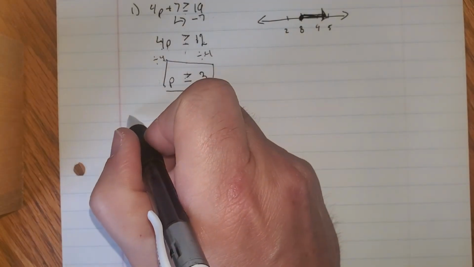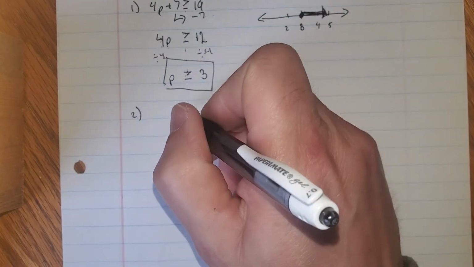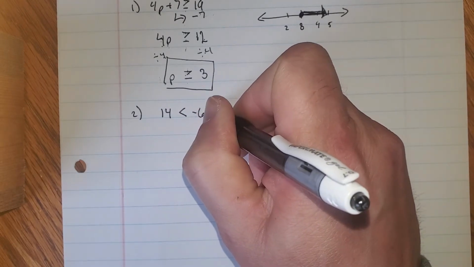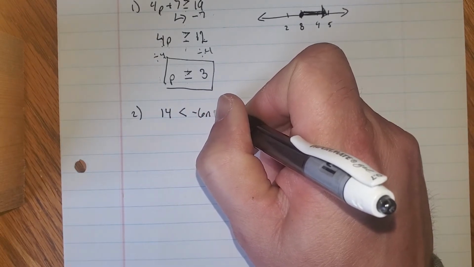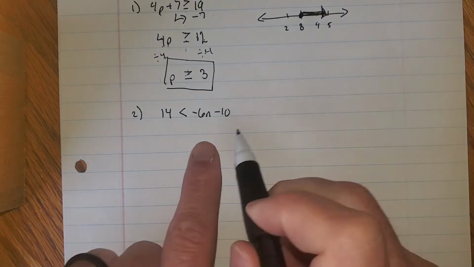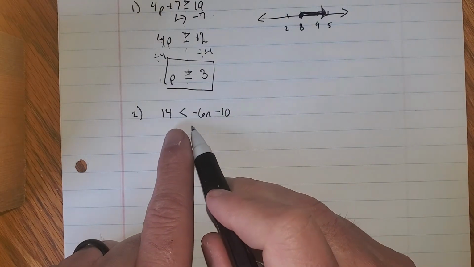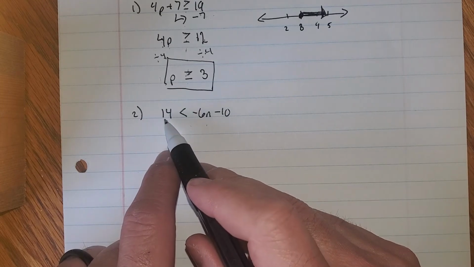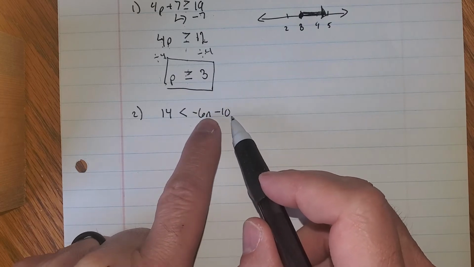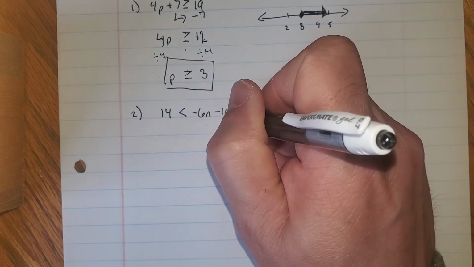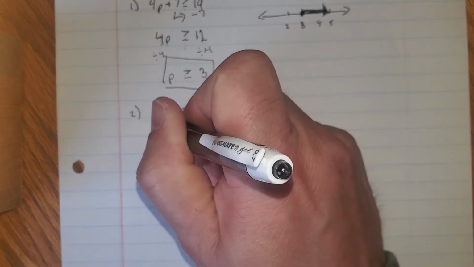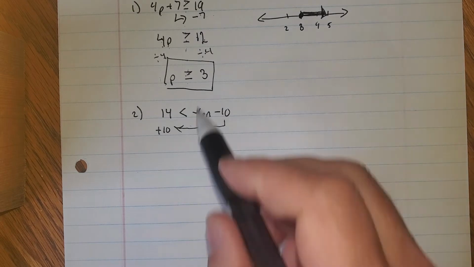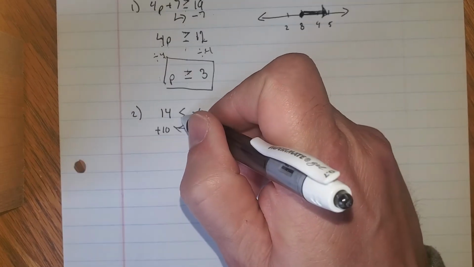So number 2, the inequality is 14 is less than the algebraic expression, negative 6n minus 10. Okay, now I've got everything on the right side of the inequality. So I want the 10 to be over here, and I want the 6 to be over there. I'm going to do that by doing the opposite of whatever's happening to it. So I'm going to take 10 and I'm going to add it to both sides. Again, I'm doing this thing that's not really math, but it works the same way. Because it's a negative, I'm going to add it to the other side of the inequality.